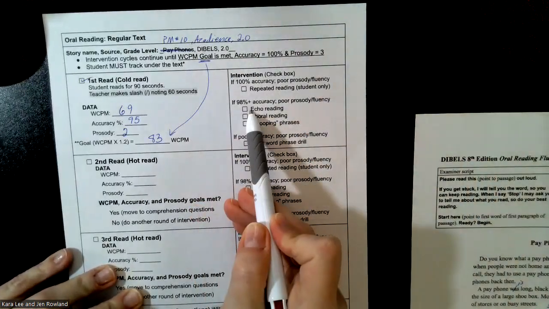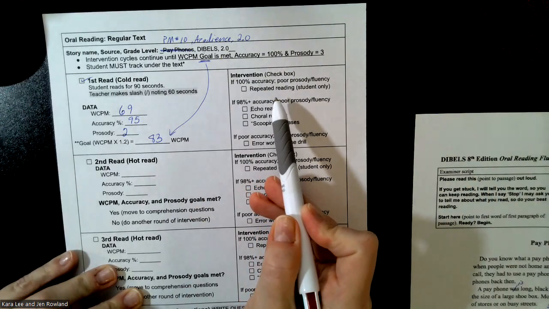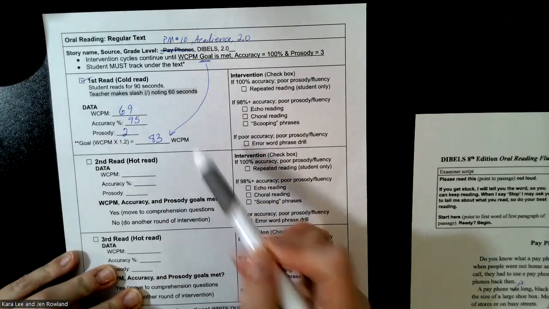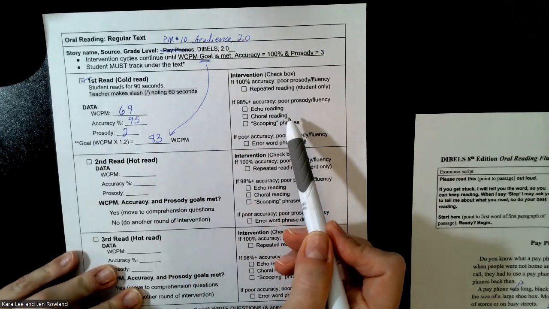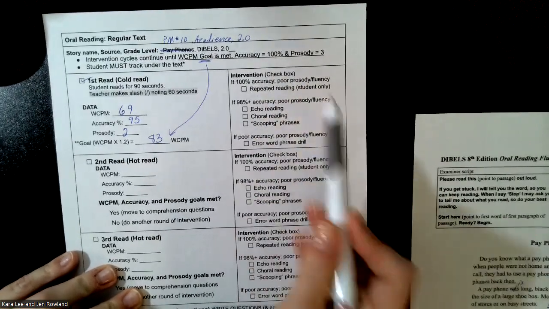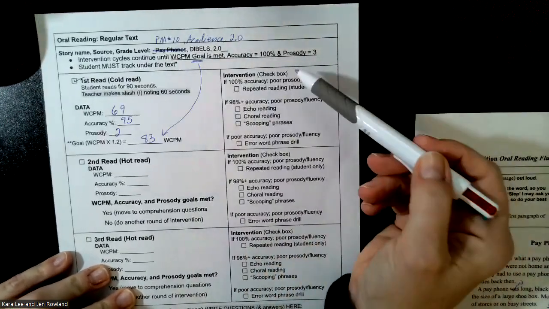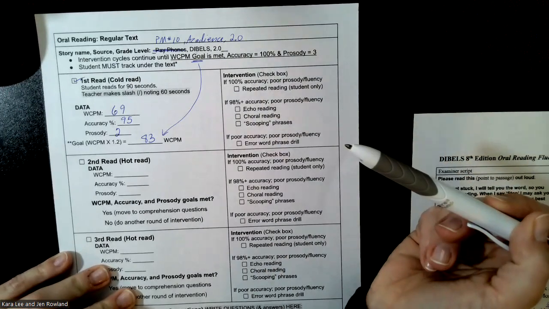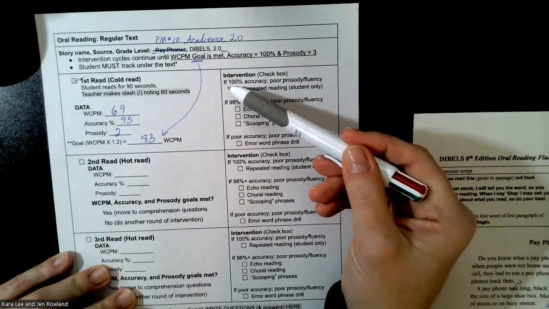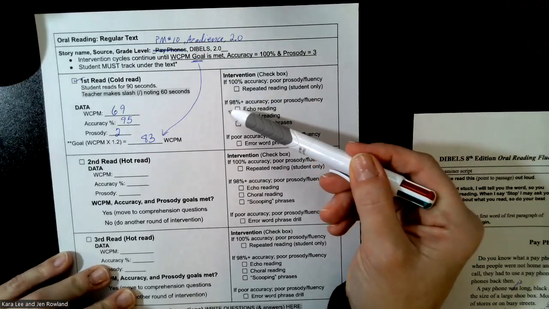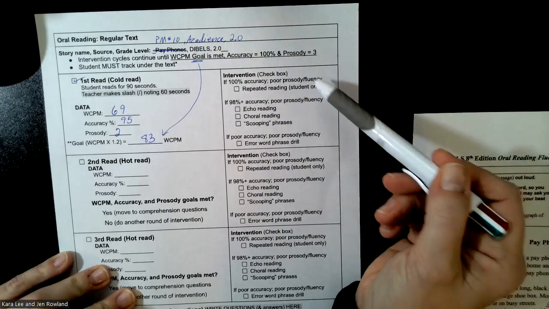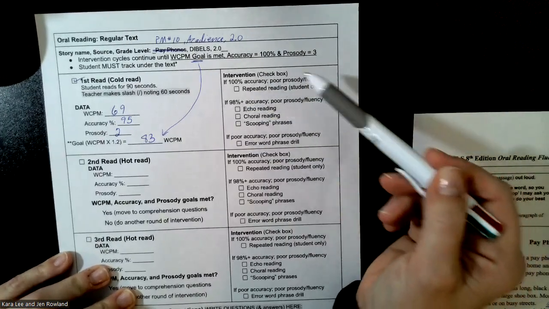Now I come over to this box because now I need to intervene. I'm not going to do a second read right away because I have no reason to believe they're going to get any better if I don't do something about it. The whole point of this is to provide appropriate intervention. So these should all look very familiar. None of these interventions are new. We know that there are different circumstances in which we could potentially use them. They all have to do with repeated reading.